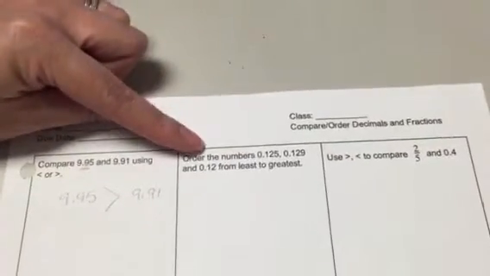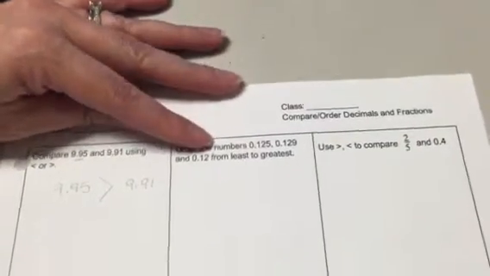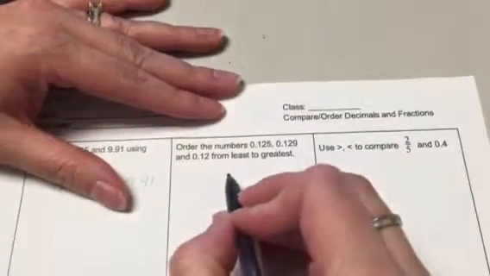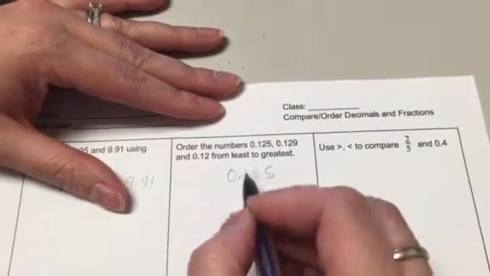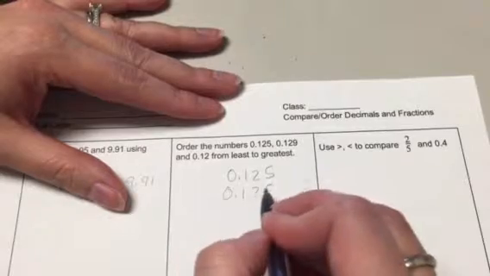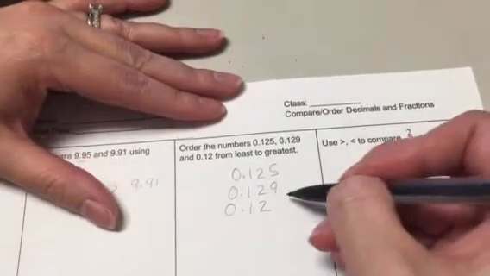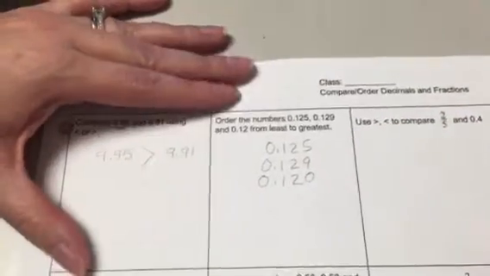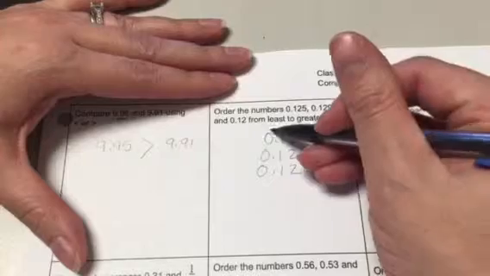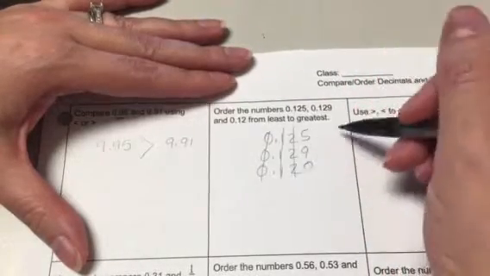All right, take a look at the next ones. They give you some decimals to order. So just like Miss Flood did, I'm going to stack them: 1.25, 0.129, and 0.12. Now, it's okay to add a 0 to that just to make them all the same length. Now, I'm going to go down the columns like Miss Flood did. The zeros are all the same. The ones are all the same.